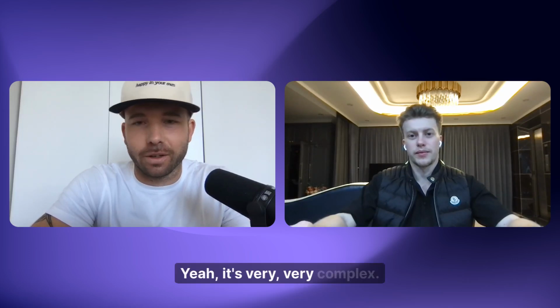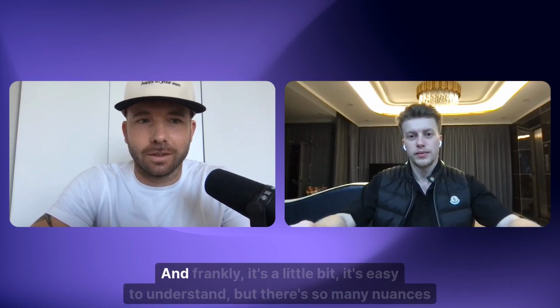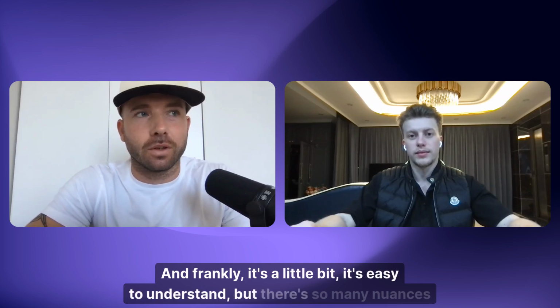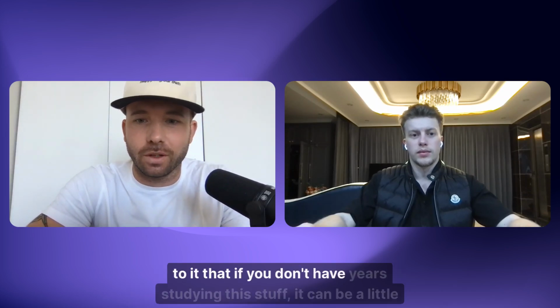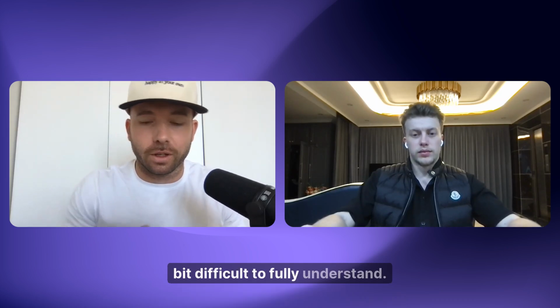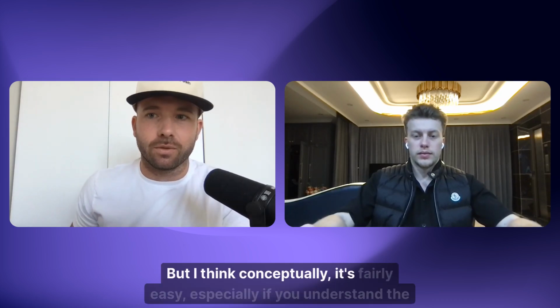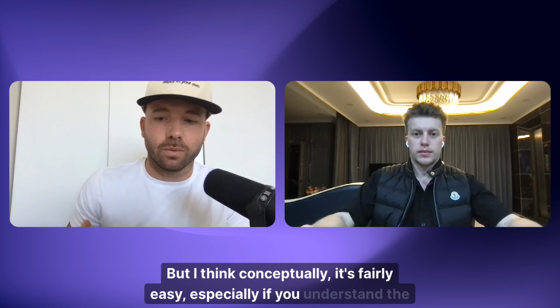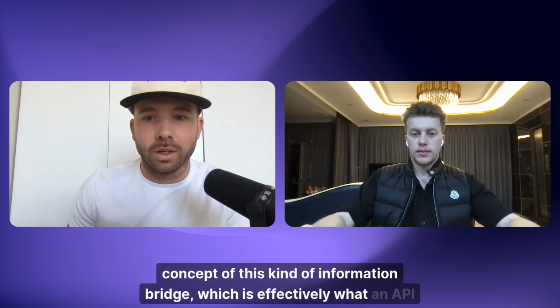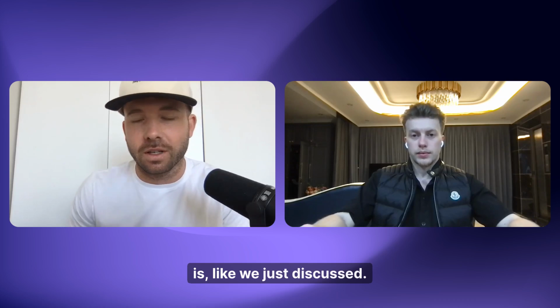Yeah, it's very, very complex. And frankly, it's easy to understand, but there are so many nuances to it that if you don't have years studying this stuff, it can be a little bit difficult to fully understand. But I think conceptually it's fairly easy, especially if you understand the concept of this kind of information bridge, which is effectively what an API is, like we just discussed.